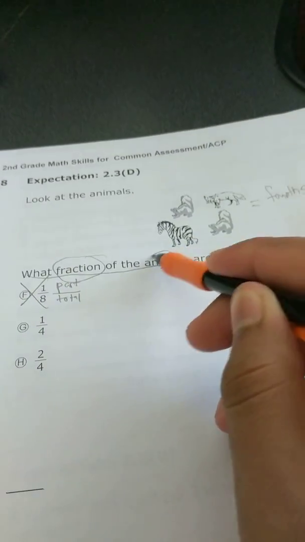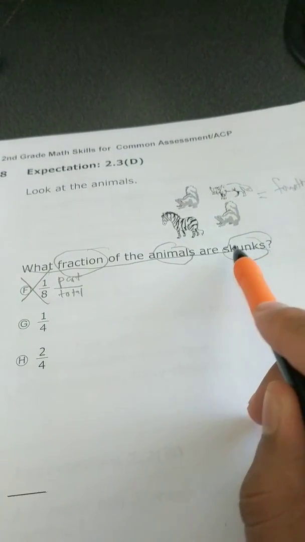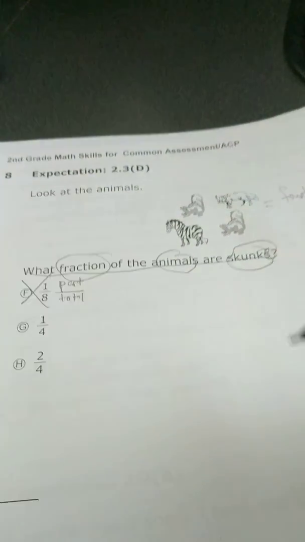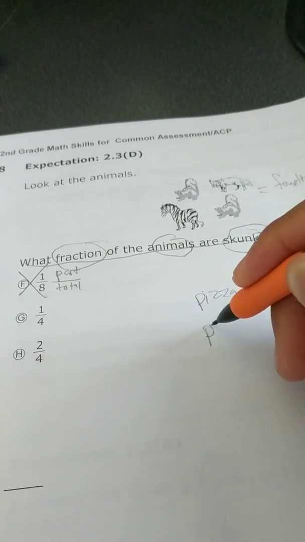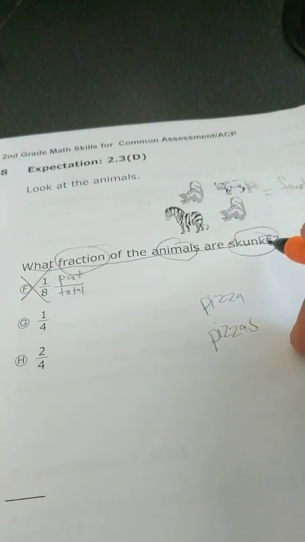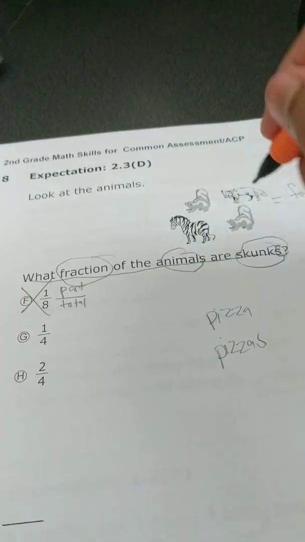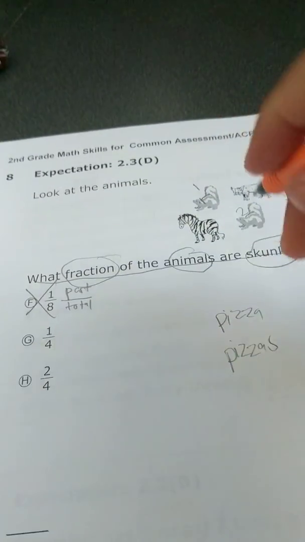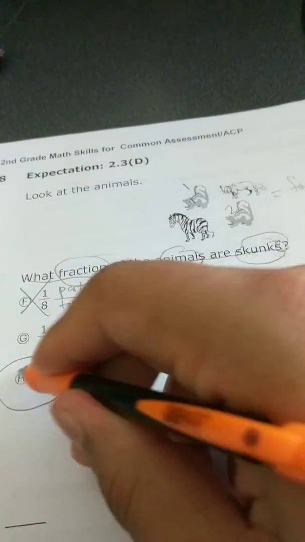And then this is where we underline the question. What fraction of animals are skunks? If you don't know what skunks are, look at the grammar. Skunks. They wrote it with an S. What happens when you have pizza versus pizzas? This means just one pizza. This means more than one. So it's asking for skunks. Which animals are more than one? These 2 are more than one. So it's probably going to be this one. 1, 2. So there's 2 out of 4 skunks. H.